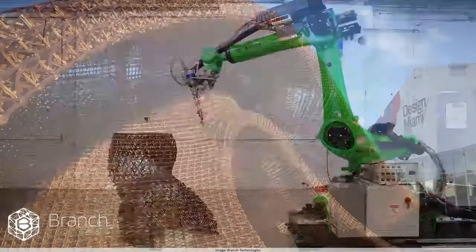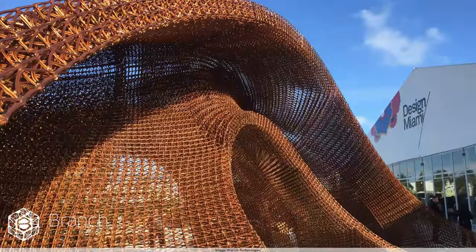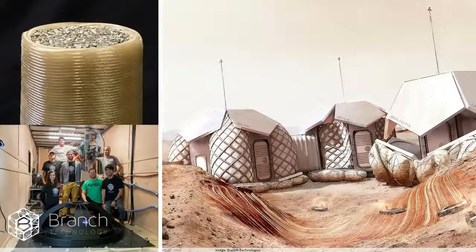And now they're already working on very large scale, like these kinds of structures, and are also, for example, involved in research. So this is done with Foster & Partners, a big British architecture office, where they won the NASA Mars Habitat Prize. So they developed these kinds of strategies for how we could 3D print in the future to create structures on Mars.